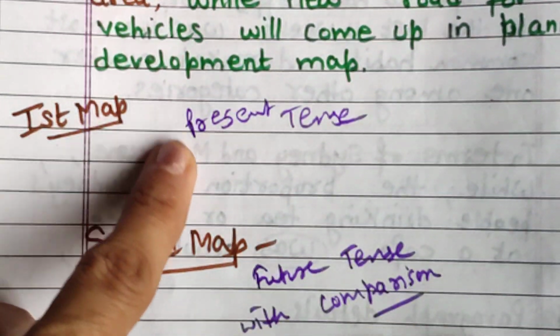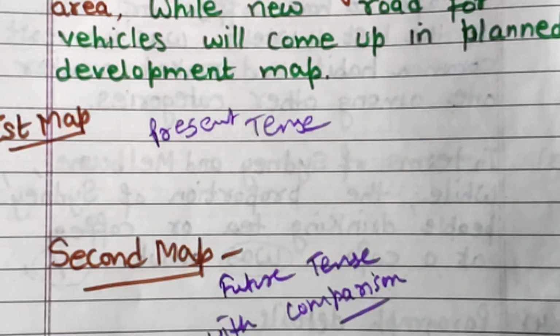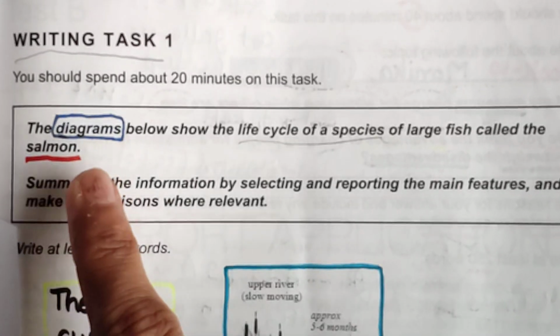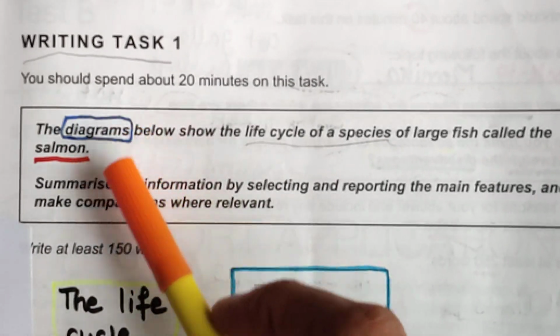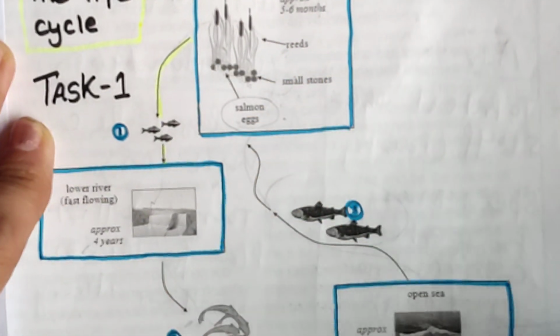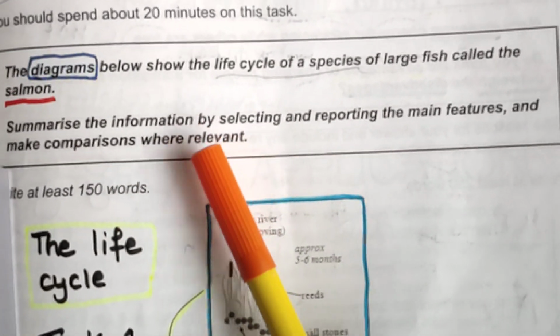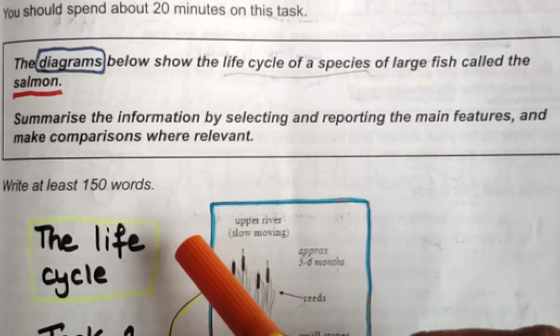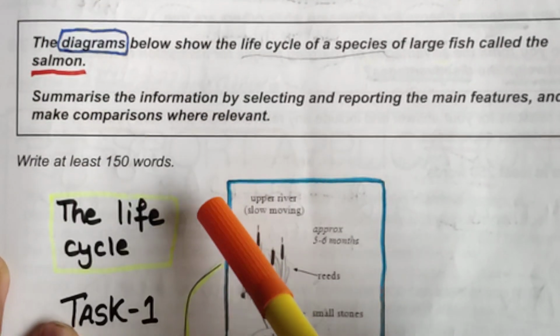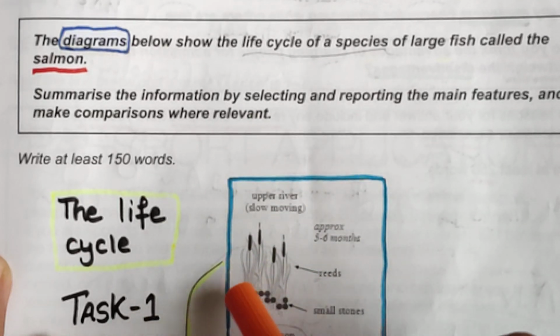I already explained it to you. Now coming to the process diagram. This is my last question. The diagrams here they have given, you can see these diagrams. I have attempted all the questions I am telling you about on my channel in detail, how to go about these things.